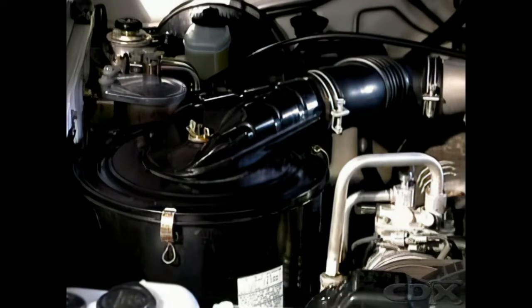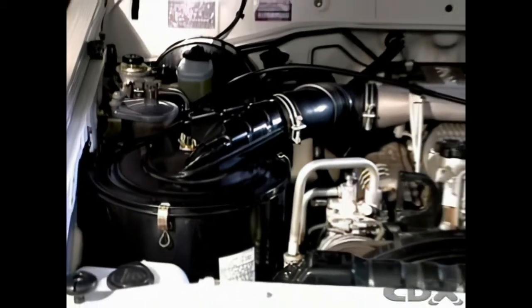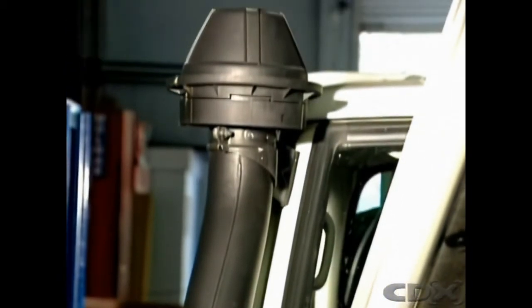Diesel engines often have more than one air cleaner. This may be due to their severe working conditions. They're usually mounted away from the engine to obtain cleaner, cooler air.